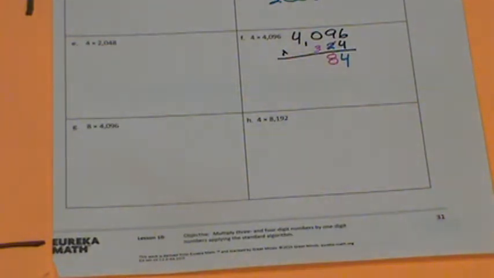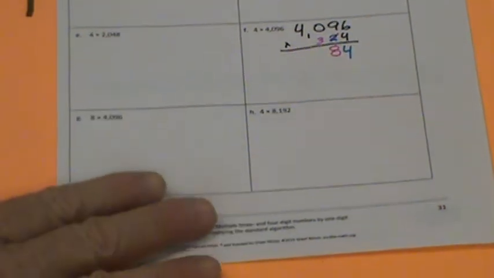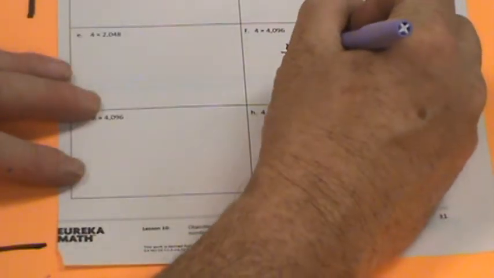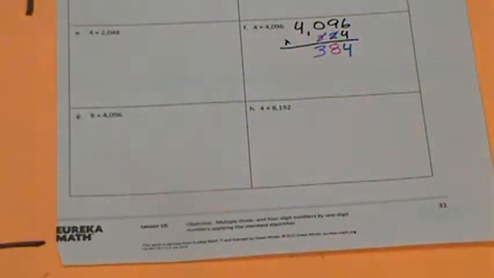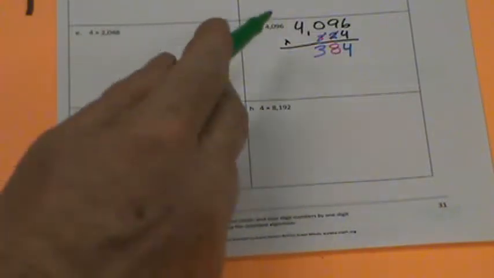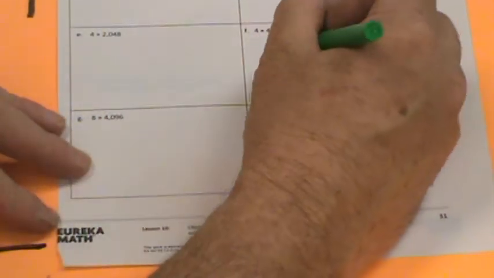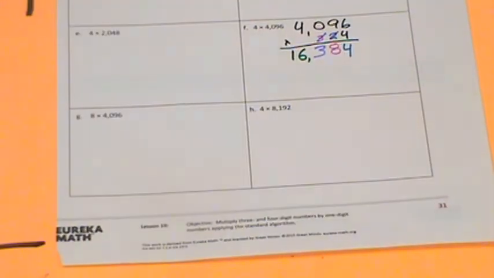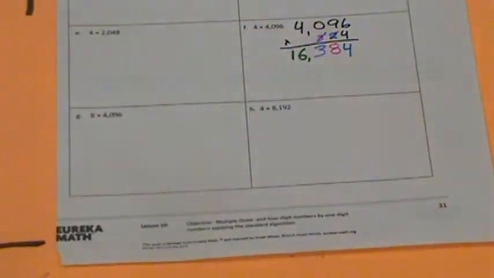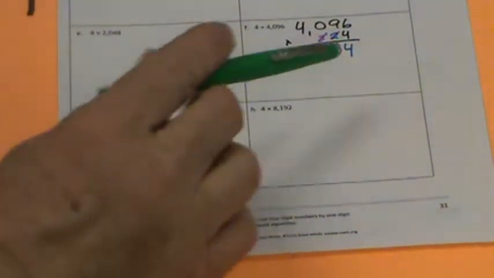All right, now I have 0 hundreds times 4. Well, that's 0, right? But I need to add these 3 hundreds from our last equation. So I'll cross that out and put 3 right here. And that leaves me, last but not least, with 4,000 times 4. 4 times 4 is 16. And we're already in the ten thousands and thousands place. So there's our answer, 16,384.